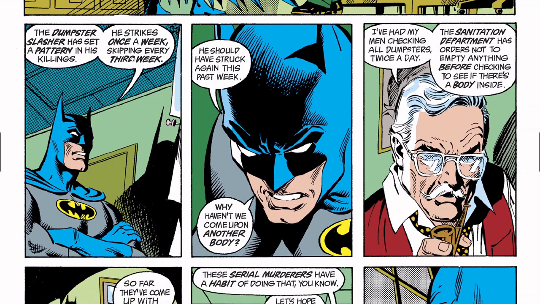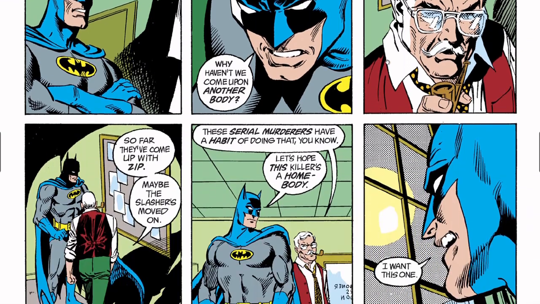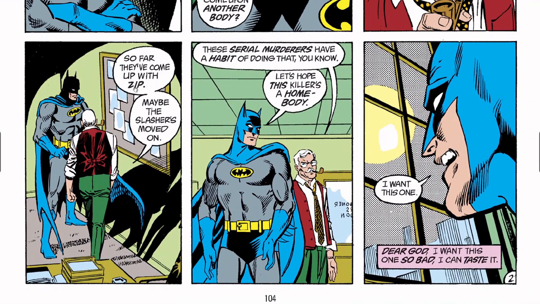Batman says he has a pattern. He strikes once a week, skipping every 3rd week, and he should have struck again this past week. And how come they haven't come up with another body? Commissioner says he has his men checking the dumpsters twice a day, and the sanitation department has orders not to empty anything before checking if there's a body inside. And so far they haven't come up with anything. Maybe the slasher has moved on. These serial murderers have a habit of doing that, and Batman says he wants this one.